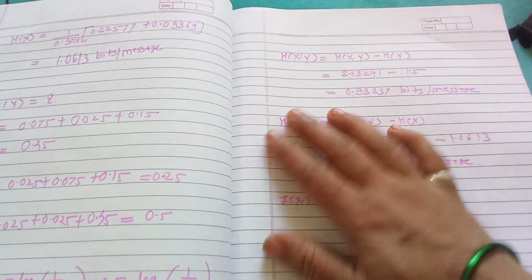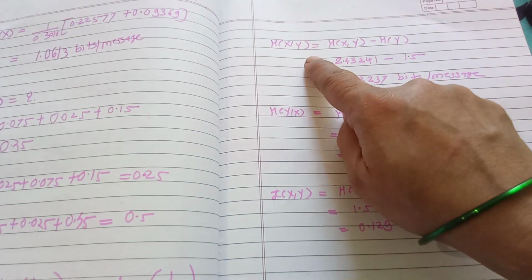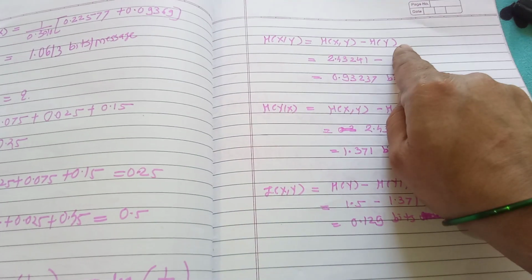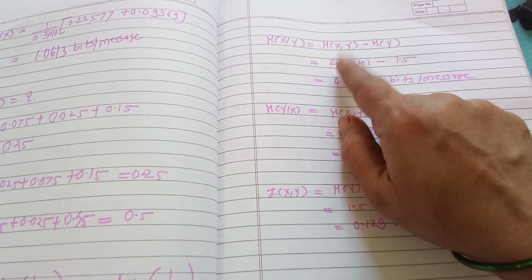Then after that, use the formula Hx given y is equal to Hxy minus Hy. So it is easy.